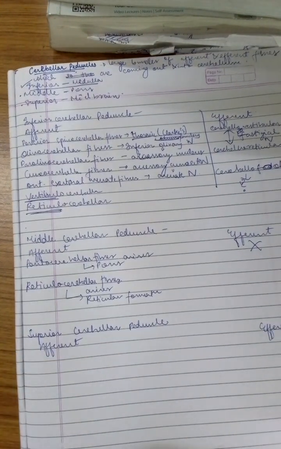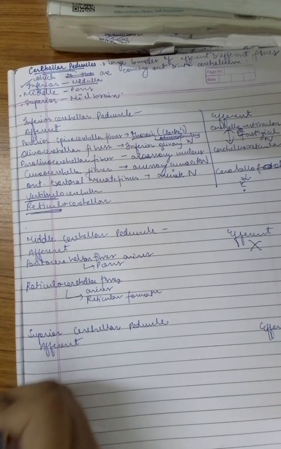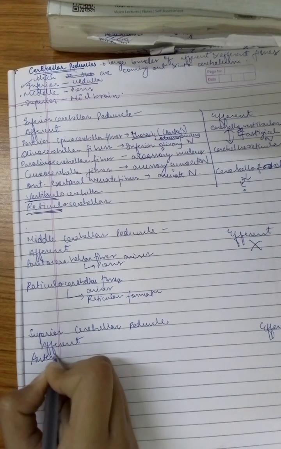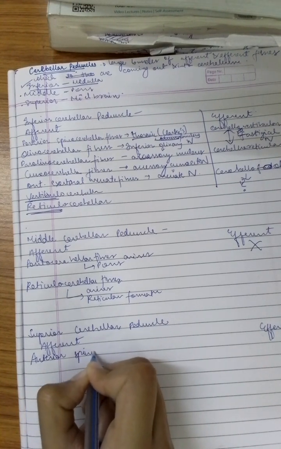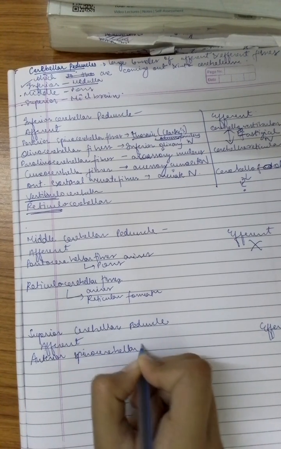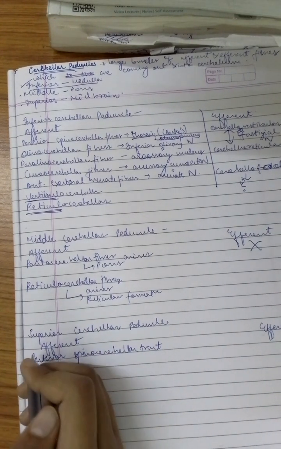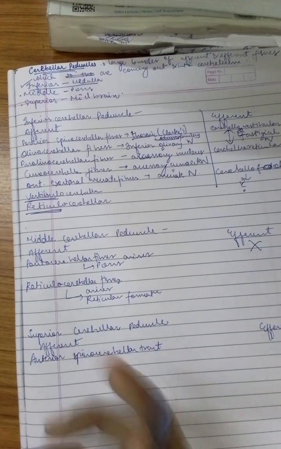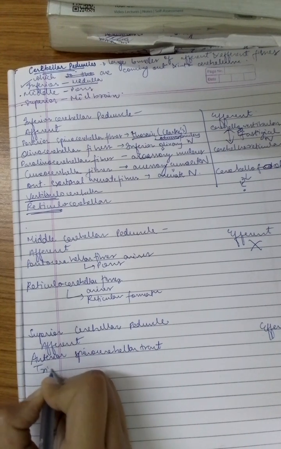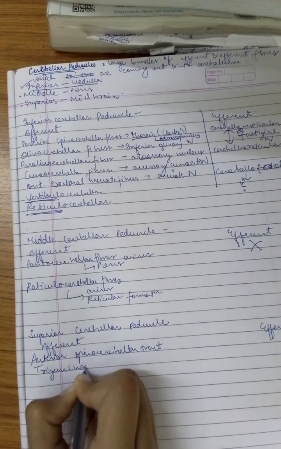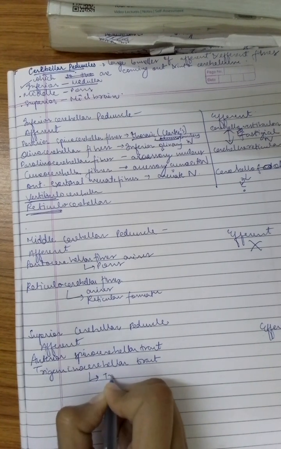Then comes the superior cerebellar peduncle. For its afferents, we are going to learn the anterior spinocerebellar tract. We learned the posterior spinocerebellar tract from the inferior peduncle, so here there is the anterior spinocerebellar tract. It is the major afferent pathway. Then we'll write the trigeminocerebellar tract, which arises from the trigeminal nucleus.